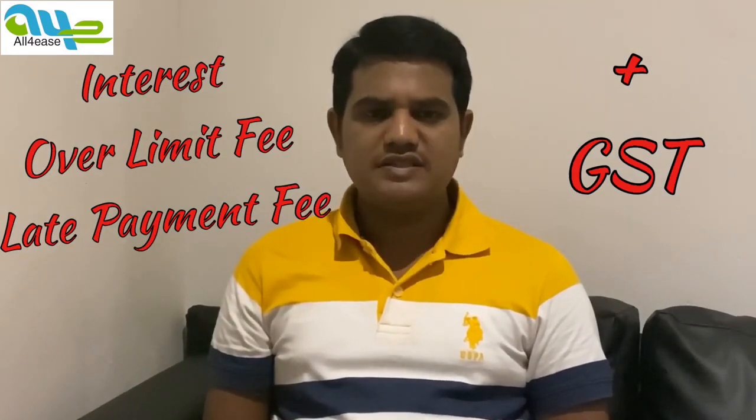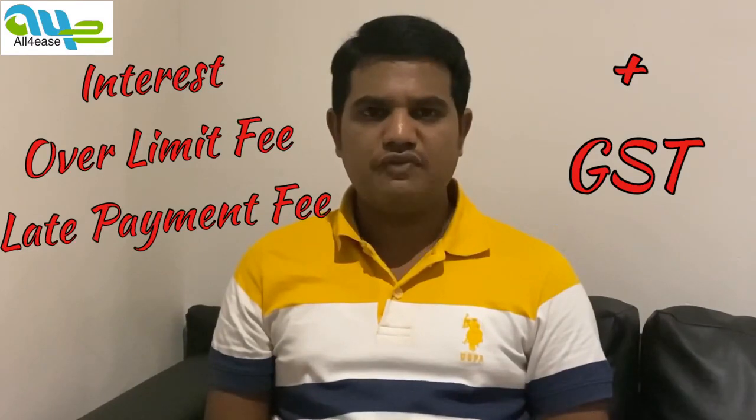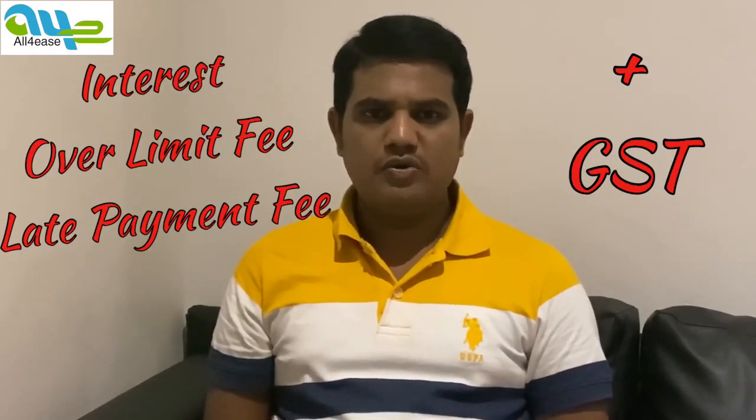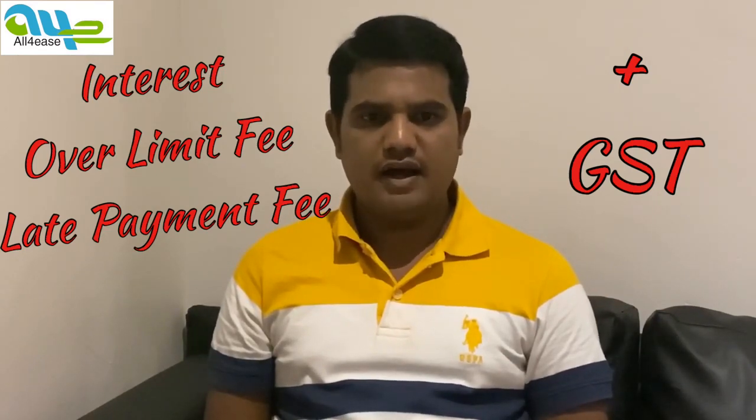For all these three, an additional charge of GST will be applicable. It would be around 18% of the amount charged. These additional or hidden charges will be applicable only if you miss any due amount in the billing cycle.